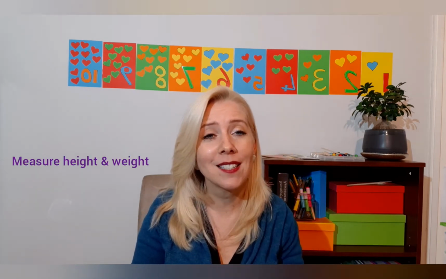Then you can measure their height, make a height chart, measure their weight, and have them be part of that. I saw a fantastic idea where a mom had researched the average height of different animals, and she had included this on her child's height chart. So the child could compare how tall she was to, for instance, a kangaroo or a flamingo or a giraffe, which I thought was a really fun idea.